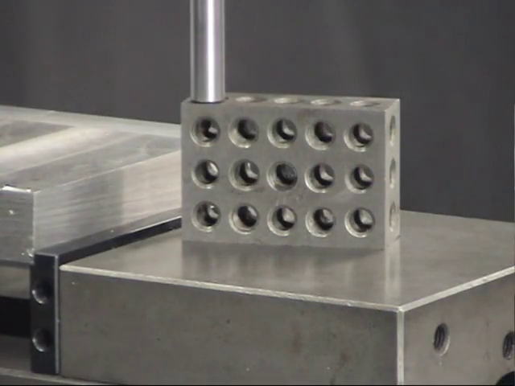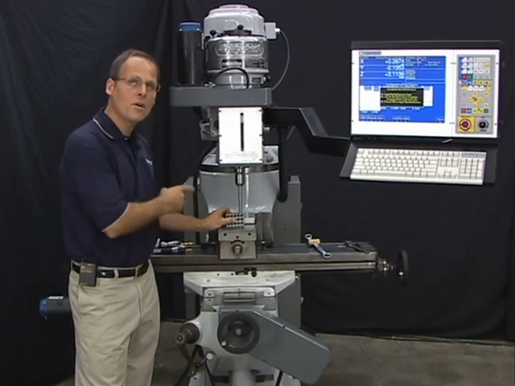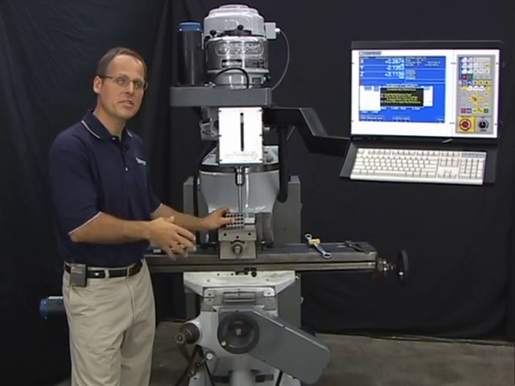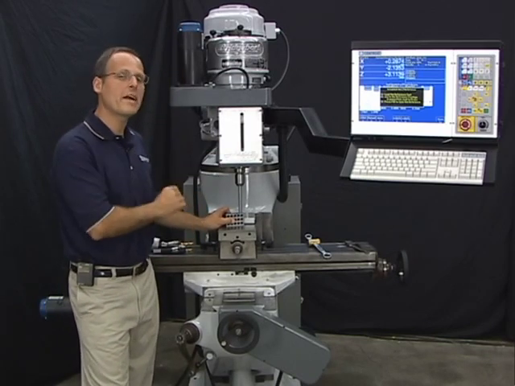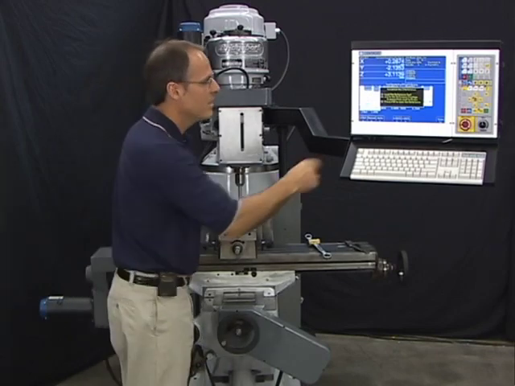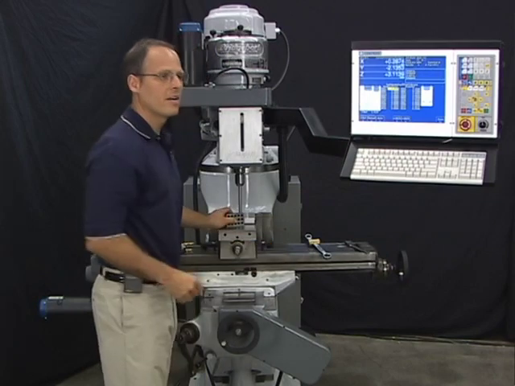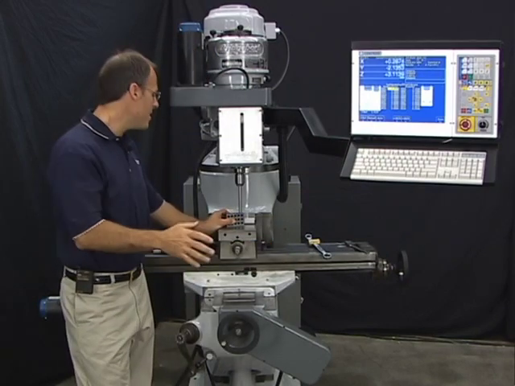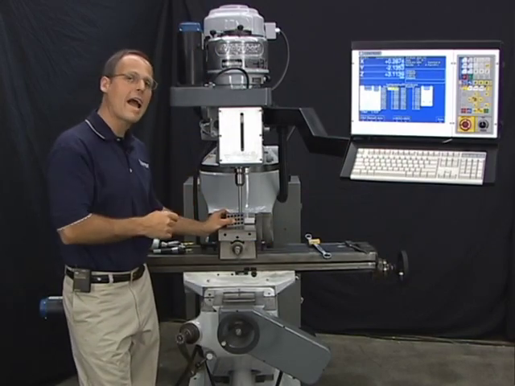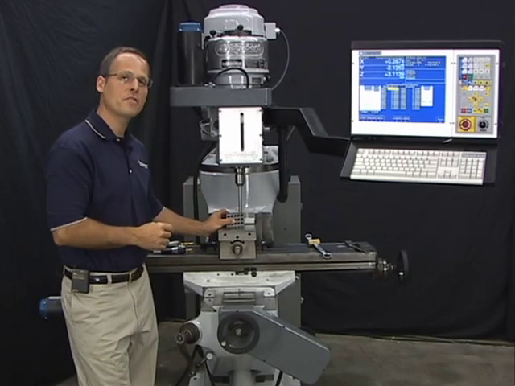Now, I have the reference tool just touching the 1, 2, 3 block. This is the reference position. I'm going to tell the control right now to remember that position. So it says the third step, press F10 to save the reference. Now all the control has done is simply memorized where it's at. Okay? This is a temporary position.